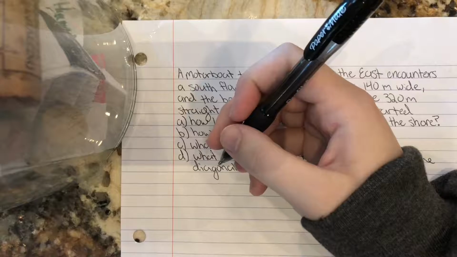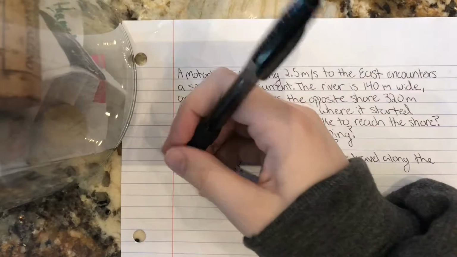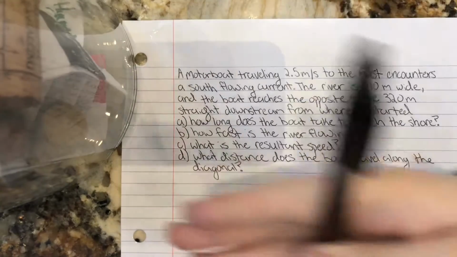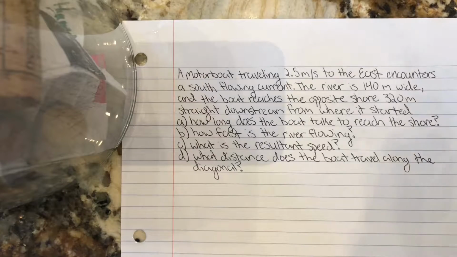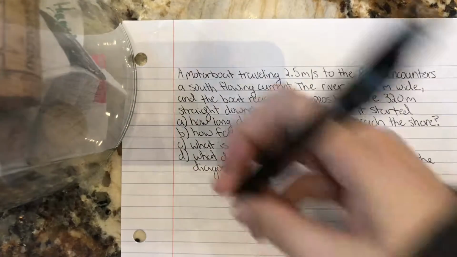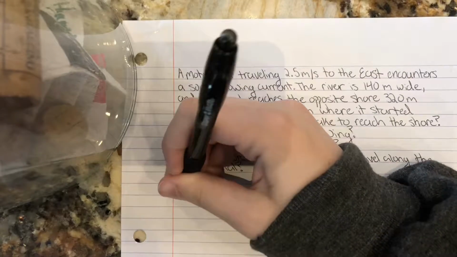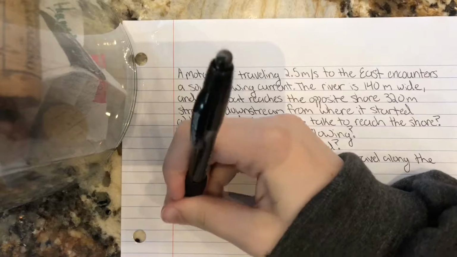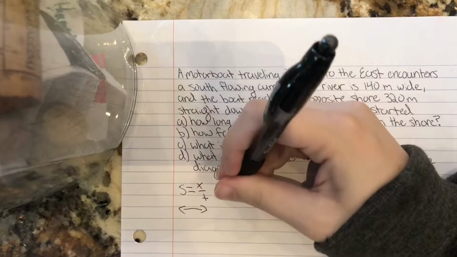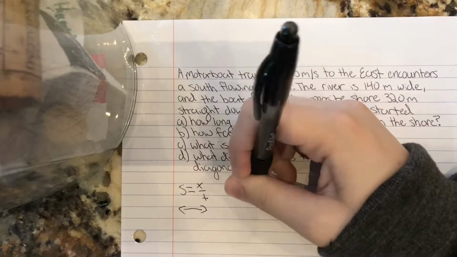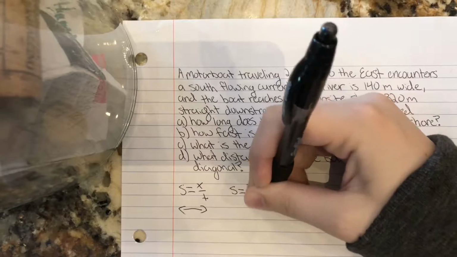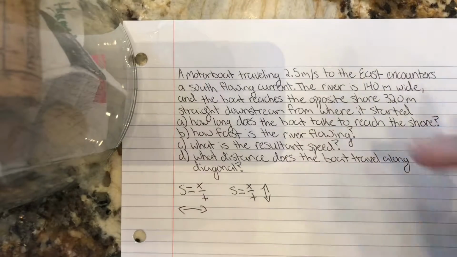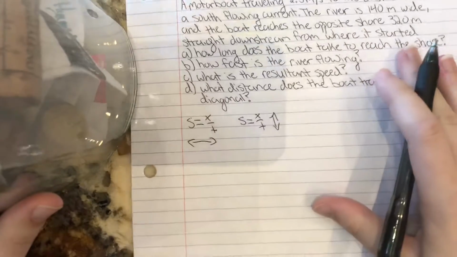Okay, so the thing with these, since you go left and right or east and west, and then also up and down or north and south, I always write the speed equation twice, so s equals x over t. And then this one, side to side, s equals x over t, and this one will be up and down.